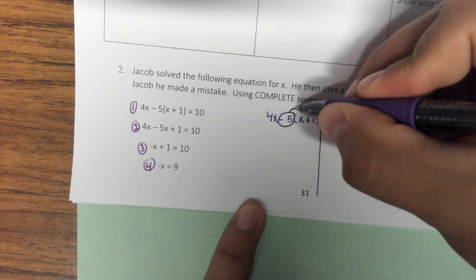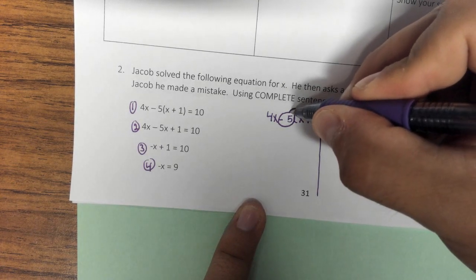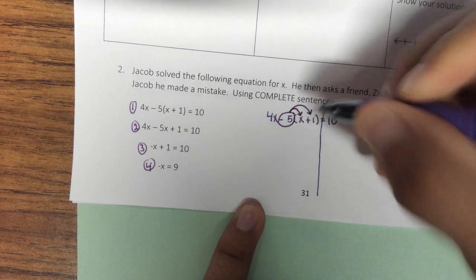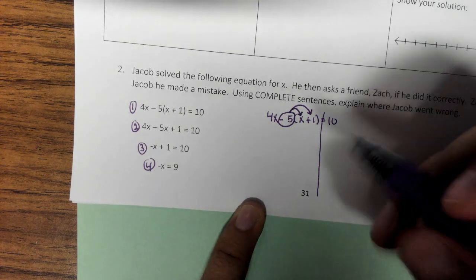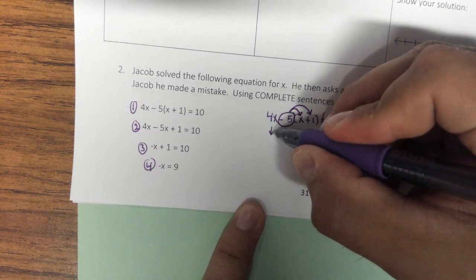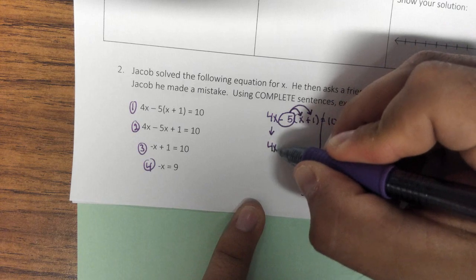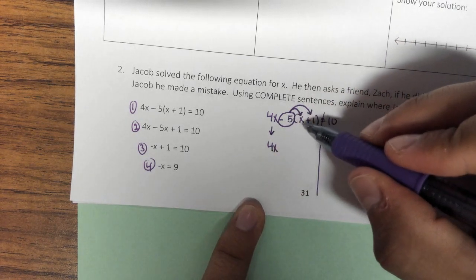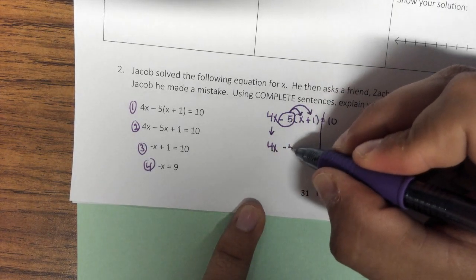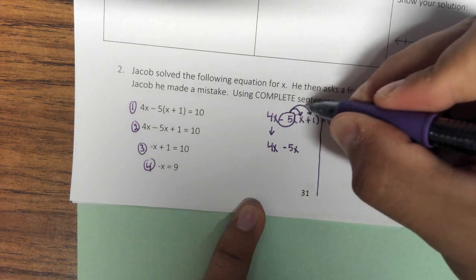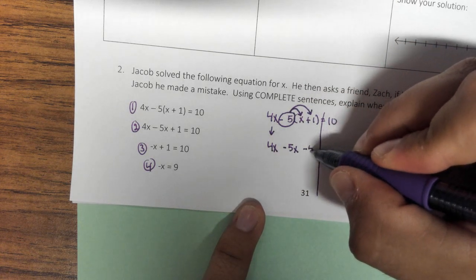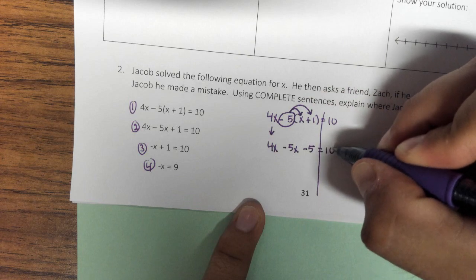I'm distributing negative 5. So negative 5 times x is going to be my first one, and then negative 5 times positive 1 is going to be my second one. The 4x, what this does is it just comes straight down. Okay, so my first step is negative 5 times x. Those just stick together, gives me negative 5x. And then negative 5 times 1 gives me minus 5, is equal to 10.